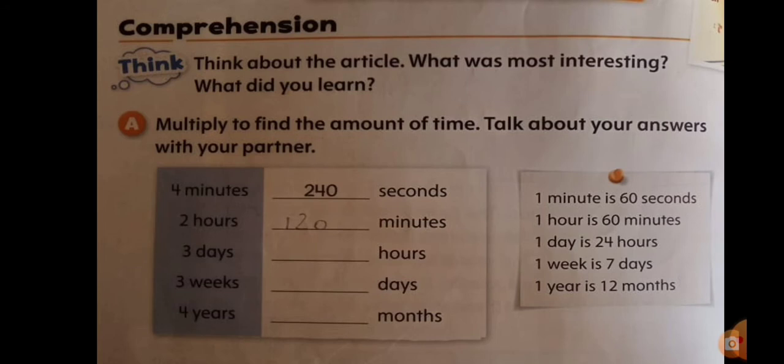So, this is the exercise. Now, part A, multiply to find the amount of time and talk about your answers with your partner. A small table is given. The first statement says that 4 minutes is equal to how many seconds? As you can see on the right side, there is a small box, and they have given you a small key to solve the table on the left.